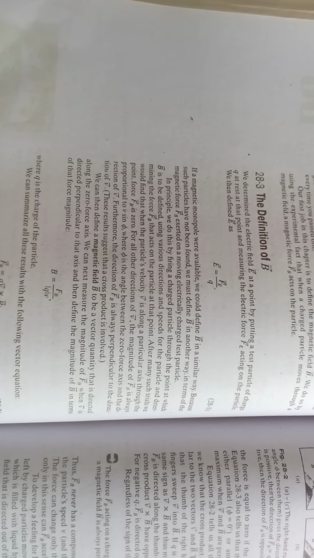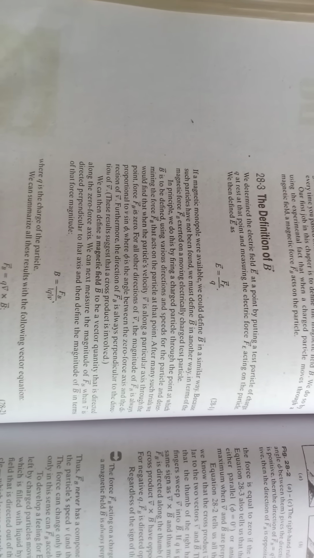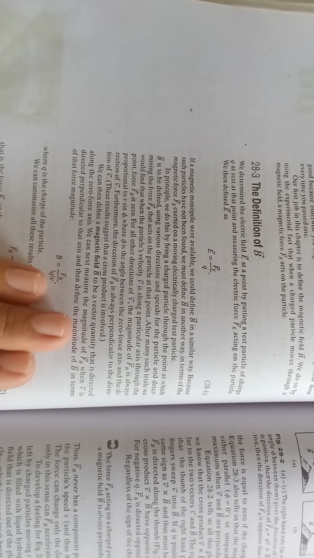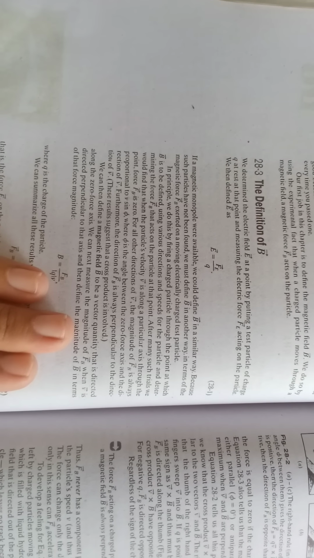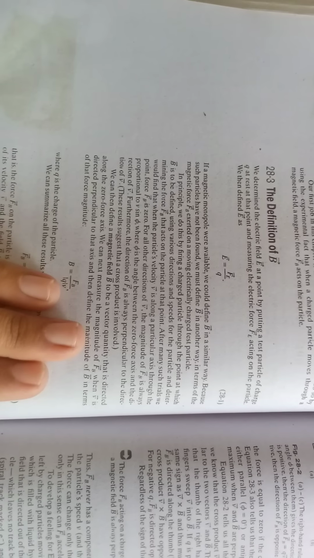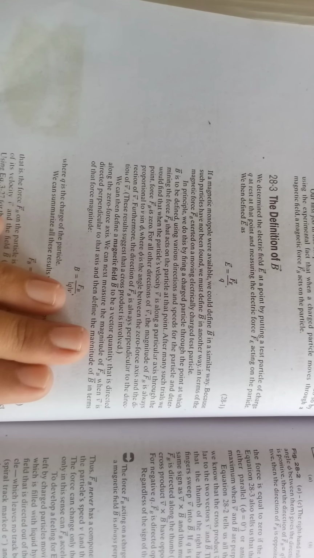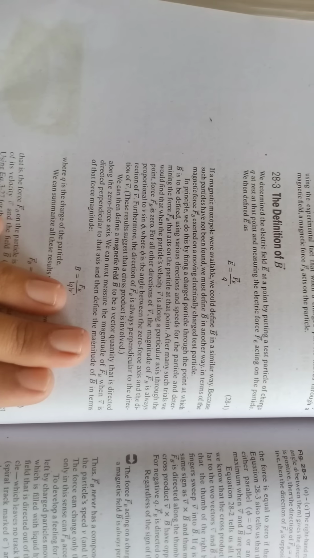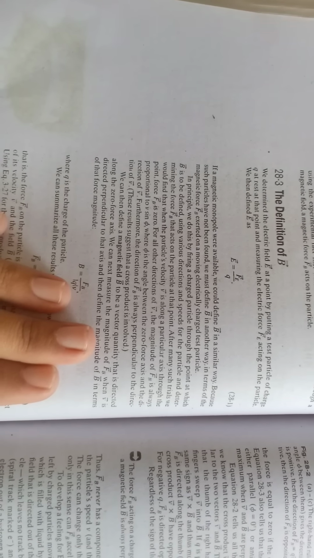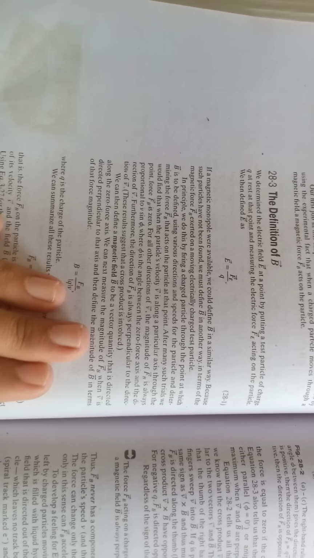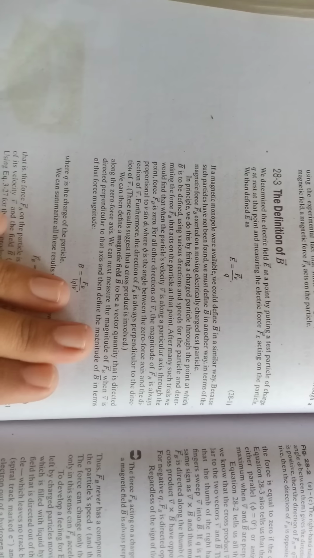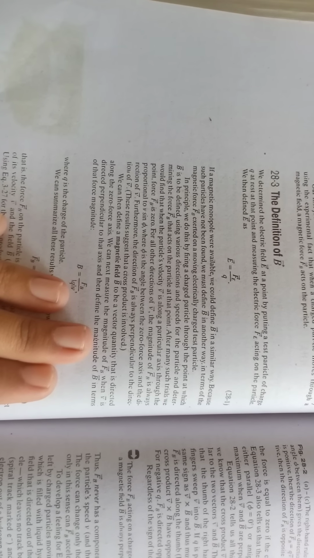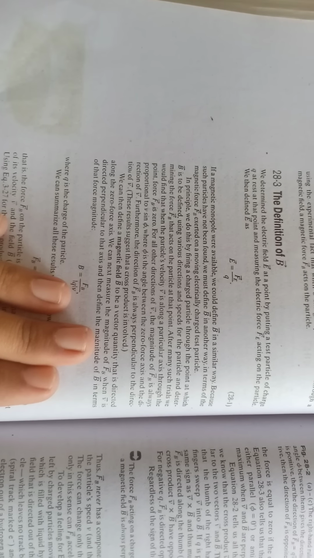If a magnetic monopole were available, we could define B in a similar way. Because such particles have not been found, we must define B in another way, in terms of the magnetic force Fb exerted on a moving electrically charged test particle. In principle, we do this by firing a charged particle through the point at which B is to be defined, using various directions and speeds for the particle, and determining the force Fb that acts on the particle at that point.